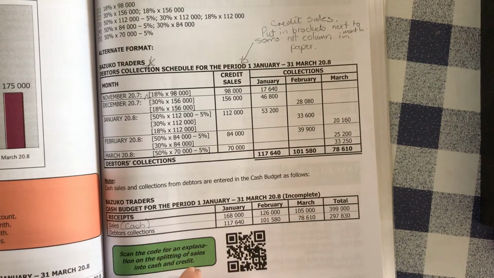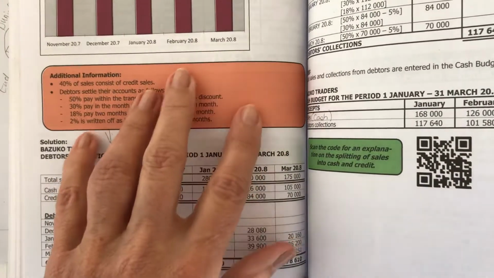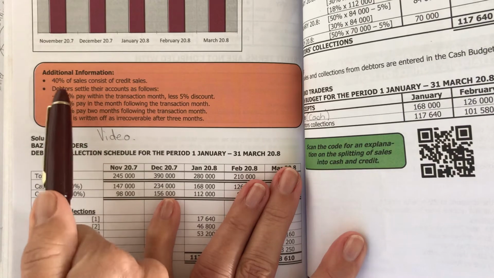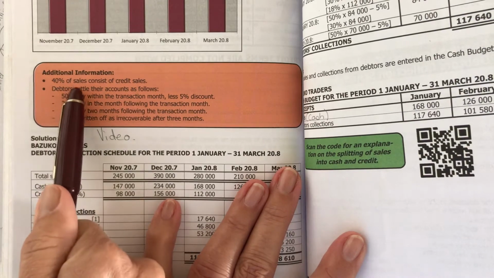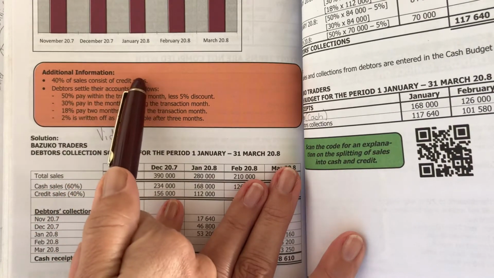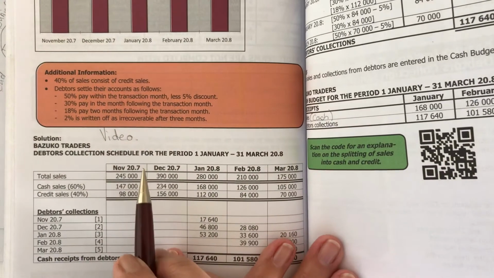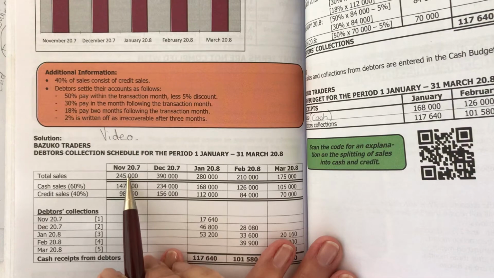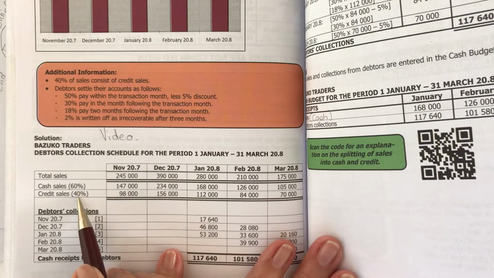Okay, if you look at the debtors information here, they tell you 40% of total sales will be on credit. So if I then look at what was my sales for November, 40% will be on credit.